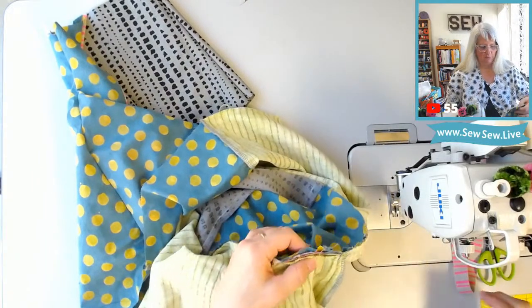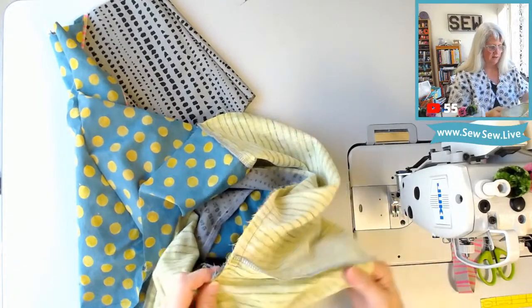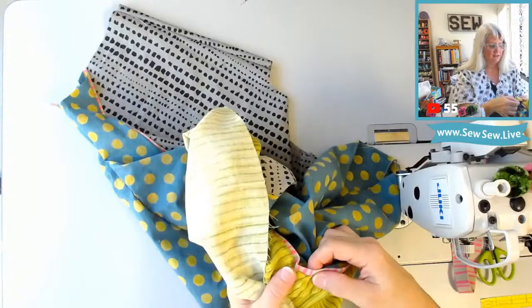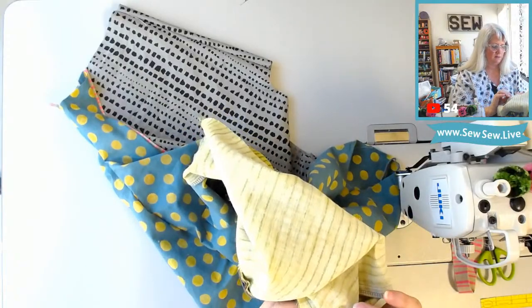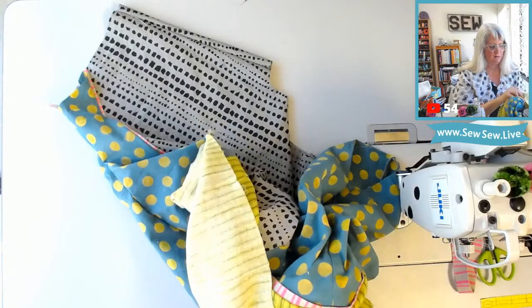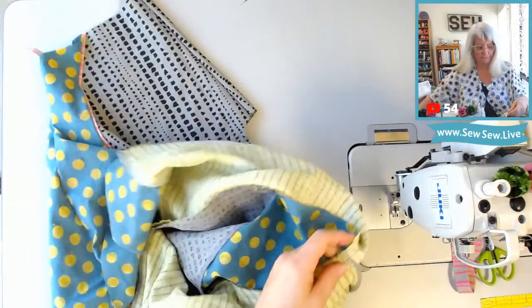Nothing like nice piping. So I don't see this tuck on the other side, on the side. Where's this tuck right here? Oh, it's the seam line. Okay.